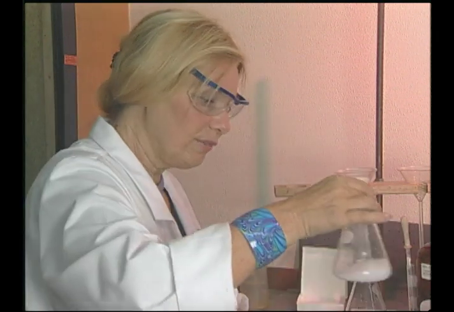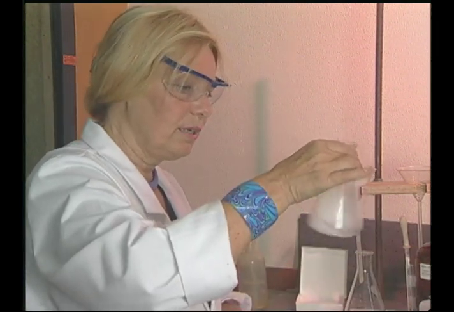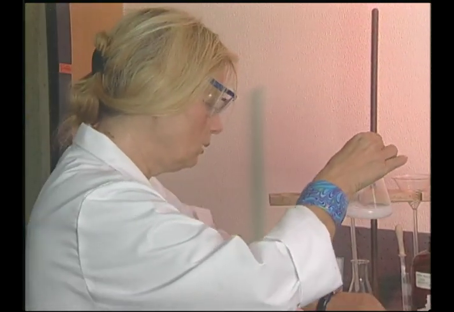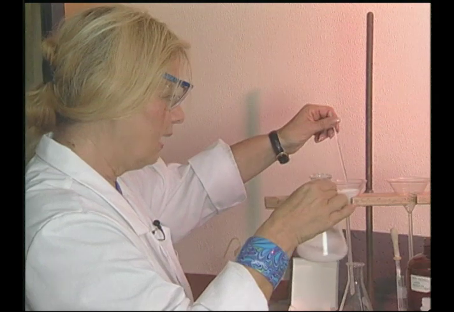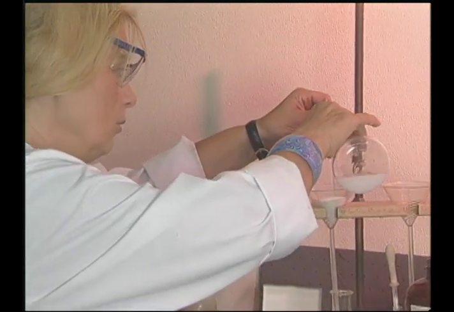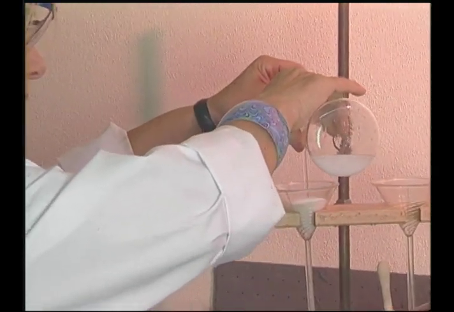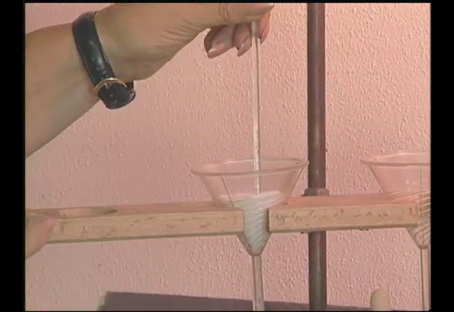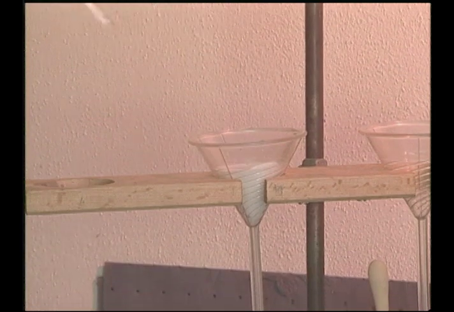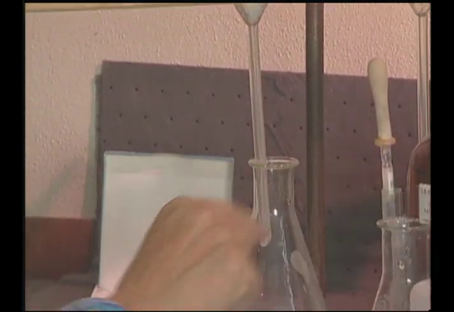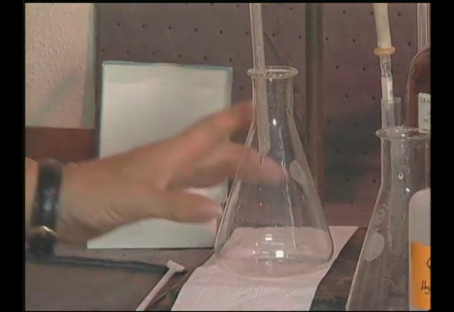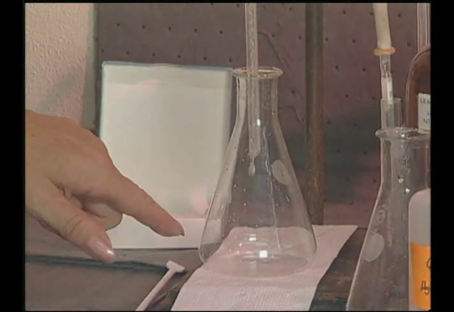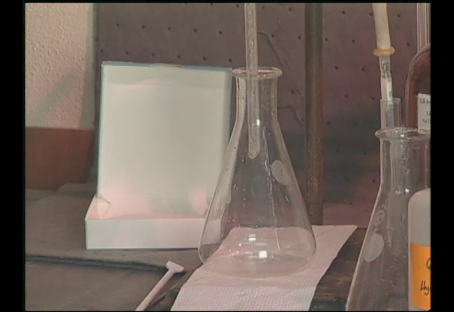And then we have to swirl the solution and use a glass rod as a guideline for the liquid to flow over neatly into the filter. And then you see the filtrate dripping through into the receiving vessel, which is also an Erlenmeyer flask, and it should be completely clear.